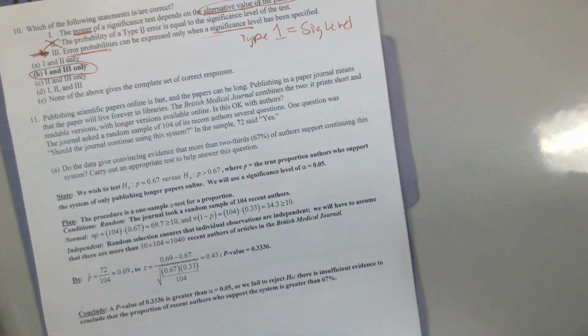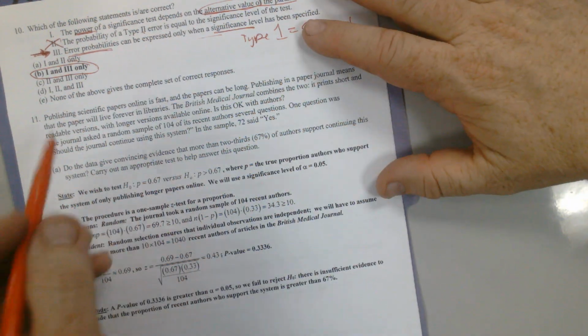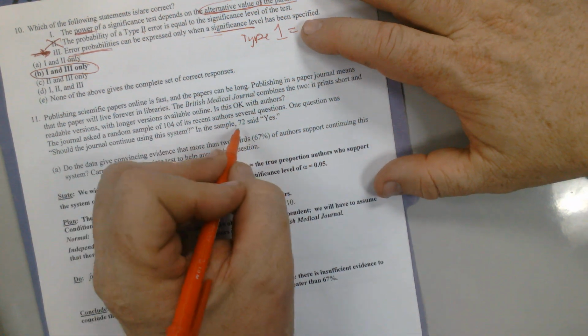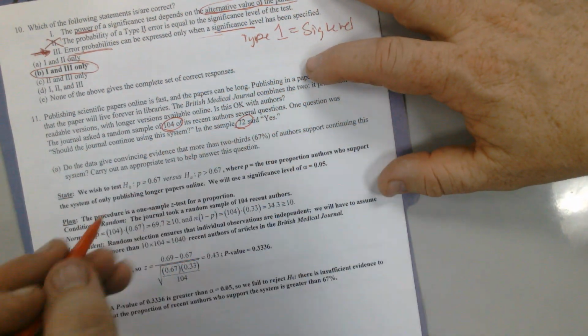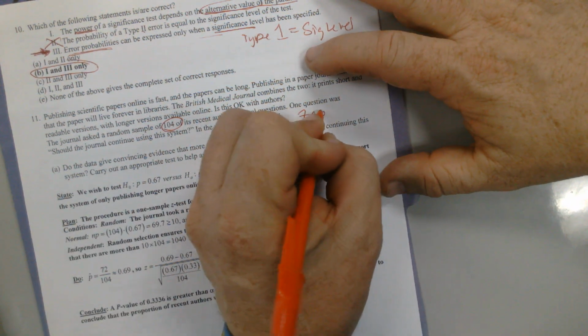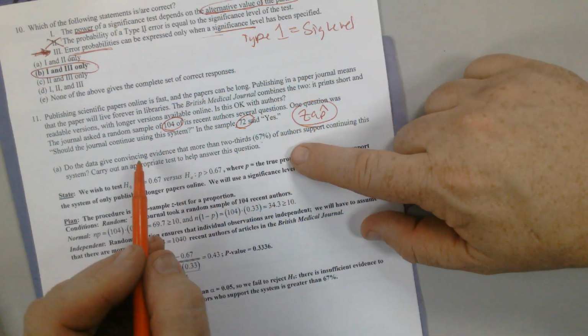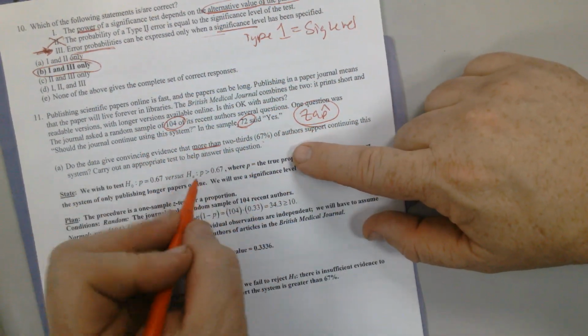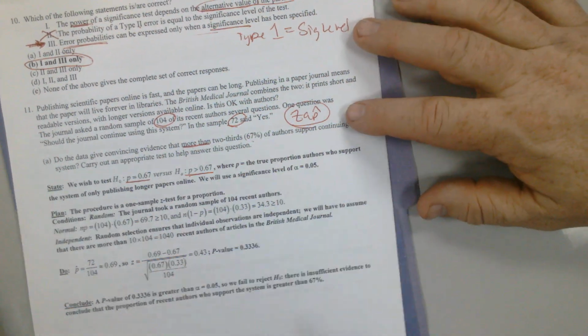Publishing scientific papers online is fast. So here's that idea. 72 out of 104 people said yes. So that is a ZAP problem. We want to know if it's more than, so there's our greater than piece, 0.67, statement of no difference.